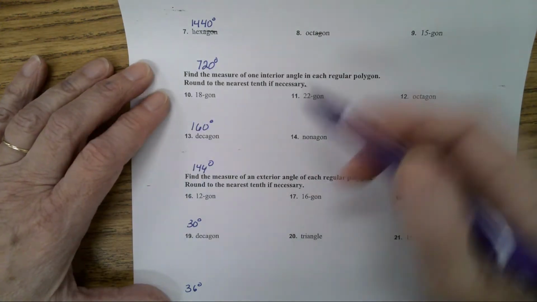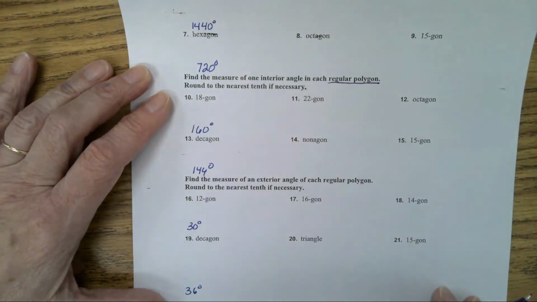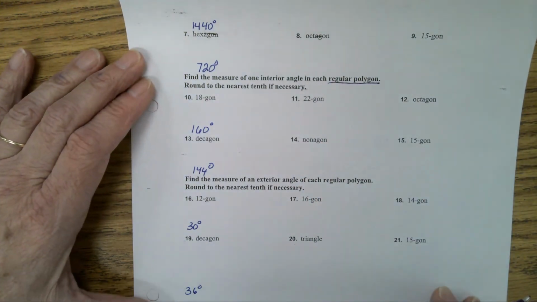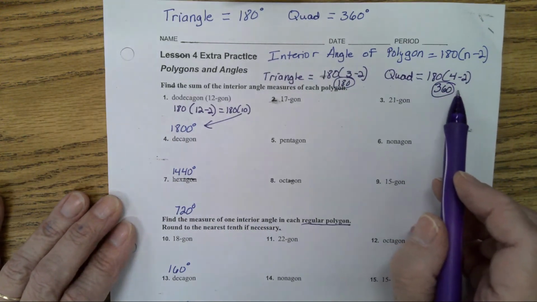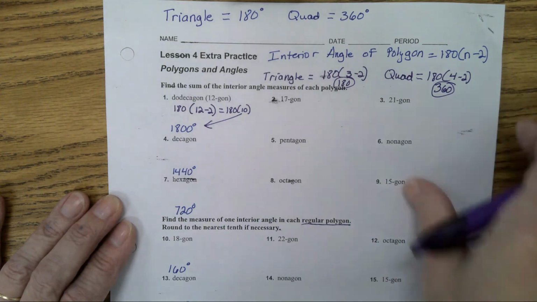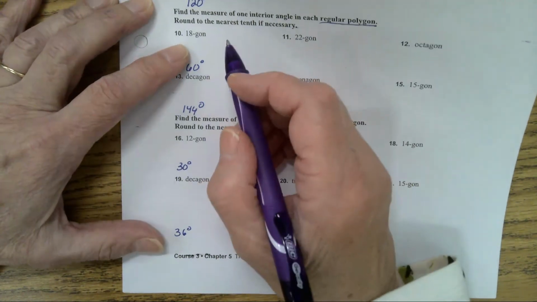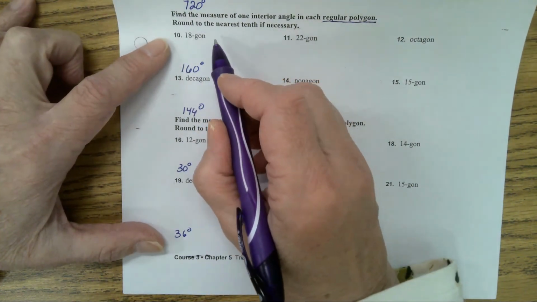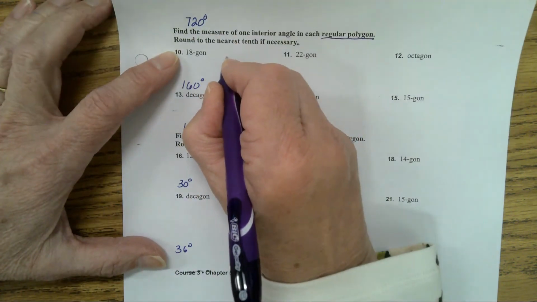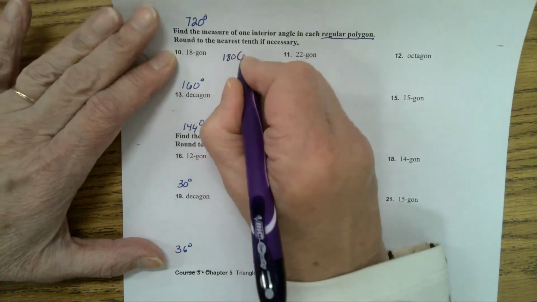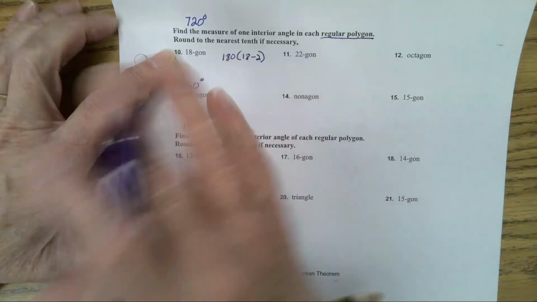Now, these are regular polygons, and that means all of the sides have the same length and all of the angles have the same measure. Now, this formula works for all polygons, whether they're regular or not regular, but this next step only works for regular polygons. And what you do is this. You find the total number of interior angle degrees in the shape. So, you're going to have 180 times 18 minus 2. That tells you the sum of all of the angles.